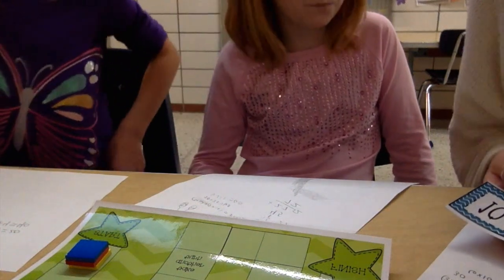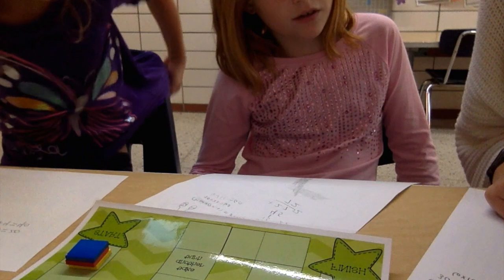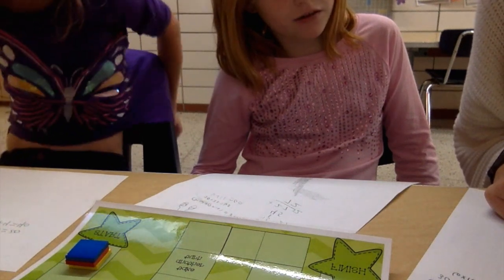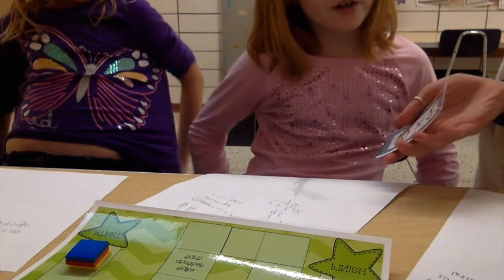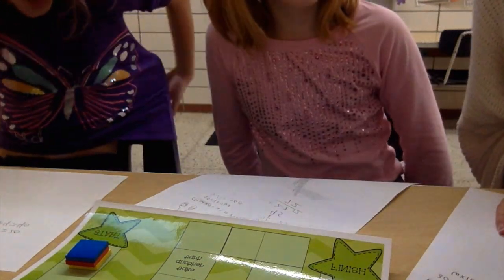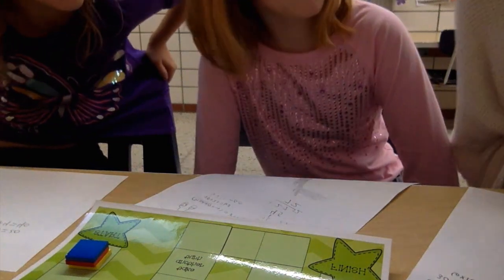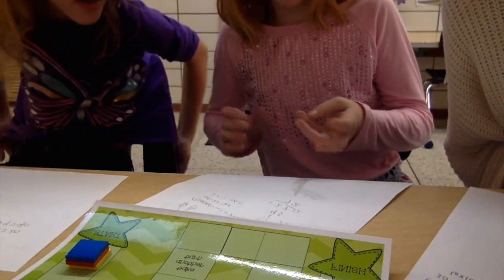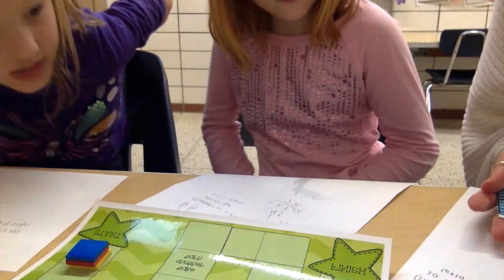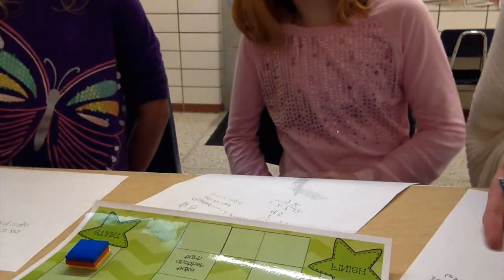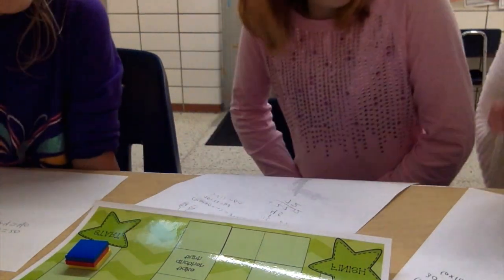If I have 8 twos, I'm going to write 8 times 2 plus, and I have 2 twos, I'm going to write 2 times 2 equals blank, because I haven't solved it yet. Okay, so 8 times 2 is, let me think, 16. 16 plus 2 times 2, I know that's 4, equals 16 plus 4 is 20. So 10 times 2 must equal 20.